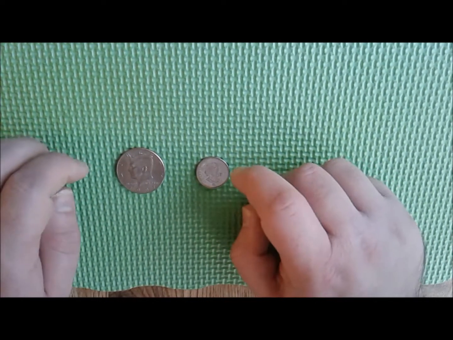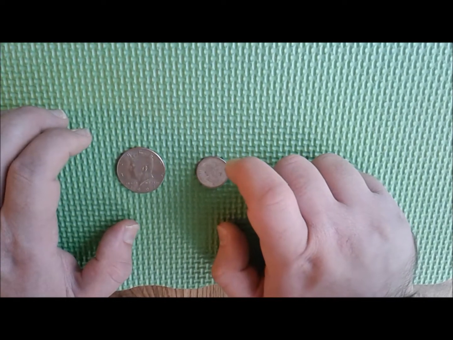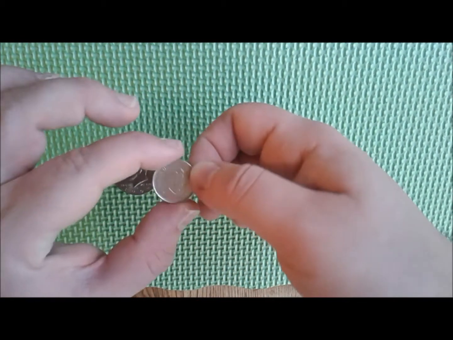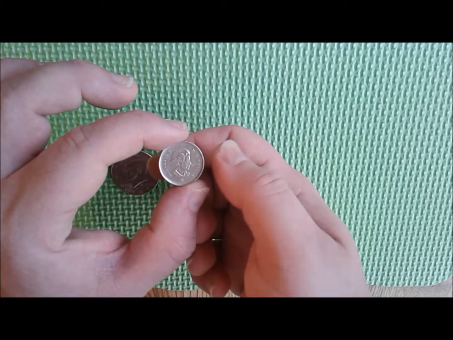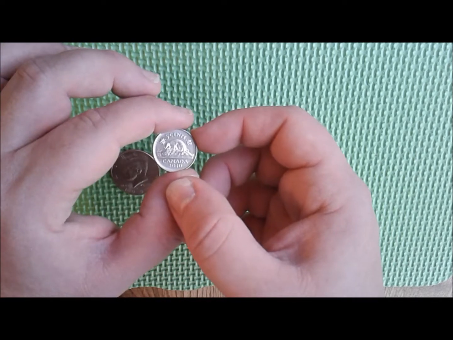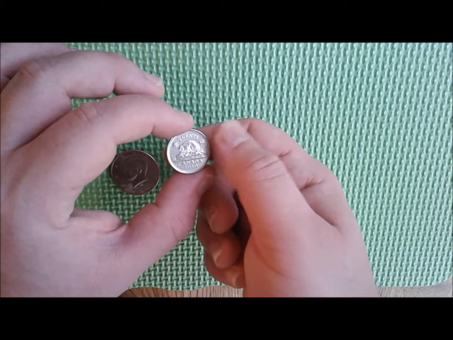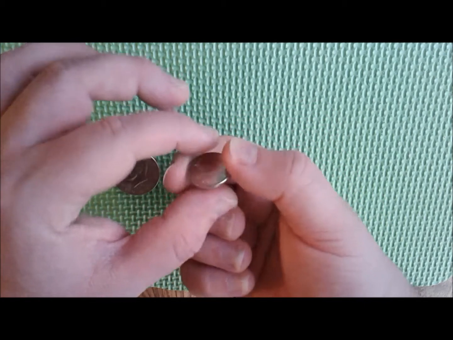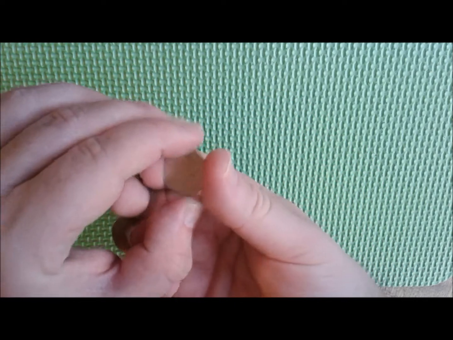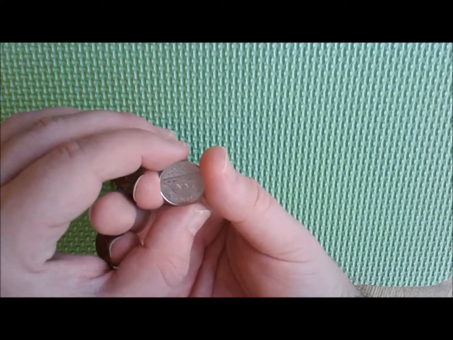Now moving on to the Canadian 5 cents coin, it is meant to be flipped the opposite way. It's meant to be flipped horizontally. So, you see it's right side up, and I flip it right. It's also right side up. And if I flip it left, it's also right side up. However, if I flip it up or down, you see it's upside down.